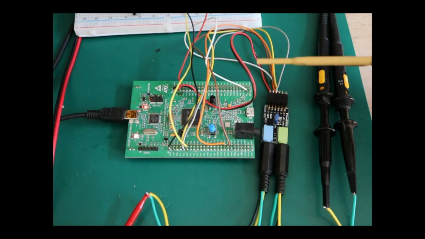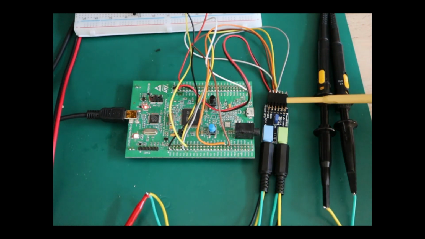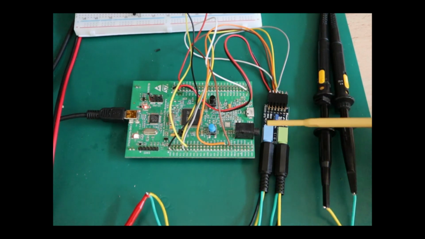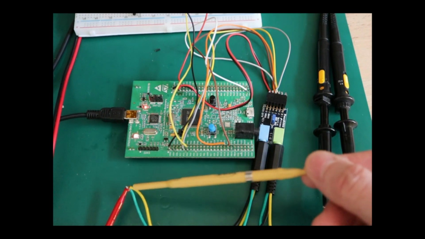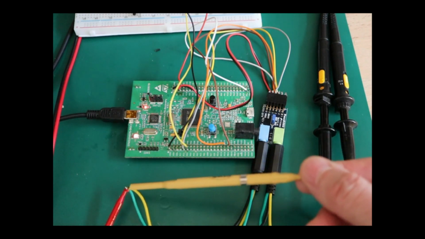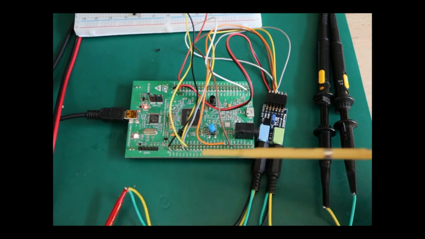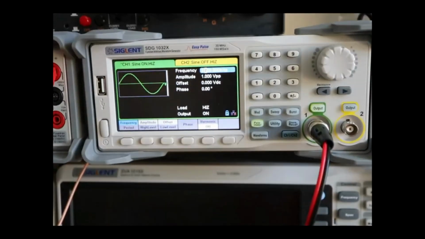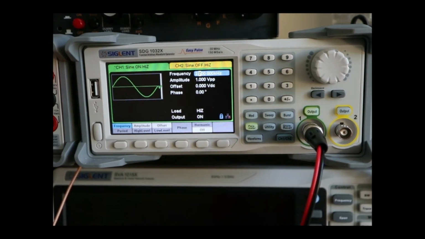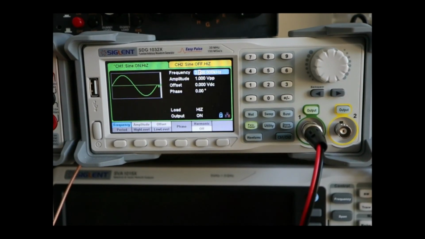So this is the STM32F4 discovery kit. This is the PMOD module. We have the input coming from a SIGGIN, where the left and the right channel are combined together, so the same signal on left and right channel. And this is the output. The output gets probed, left and right channel again, left channel low pass, right channel a high pass filter. And here we have the SIGGIN. And with this SIGGIN, we can sweep from 100 Hz to 5 kHz.